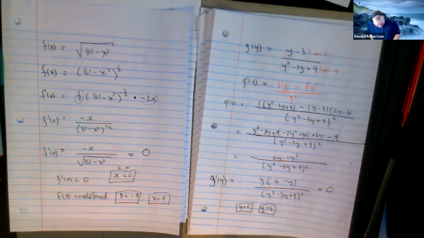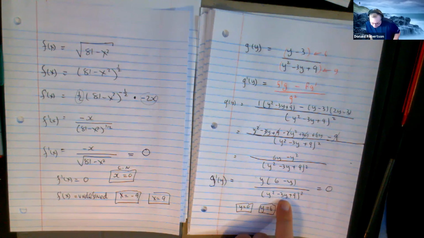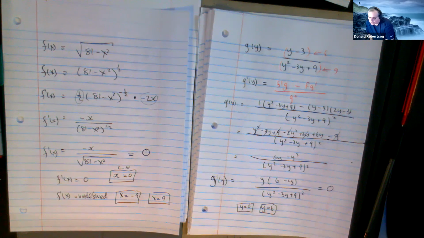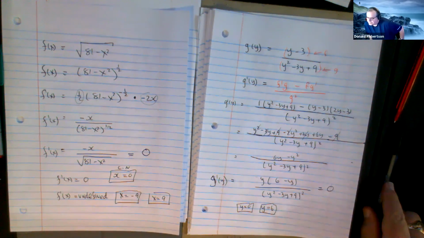Less obvious. It could be undefined, but if it's going to be undefined, doesn't the bottom have to be 0? And the only way the bottom is going to be 0 is if this quadratic is equal to 0. And I'm looking at that quadratic and I can't see any way in the world to factor it. So that's a good start. Can you trust me, if you plug that into Desmos, it never crosses the x-axis or whatever axis name you want to call it. In other words, it's never 0, which means we only have 2 critical numbers and we're finished.